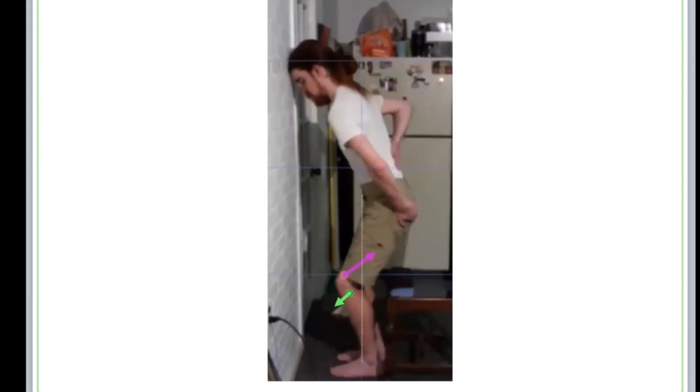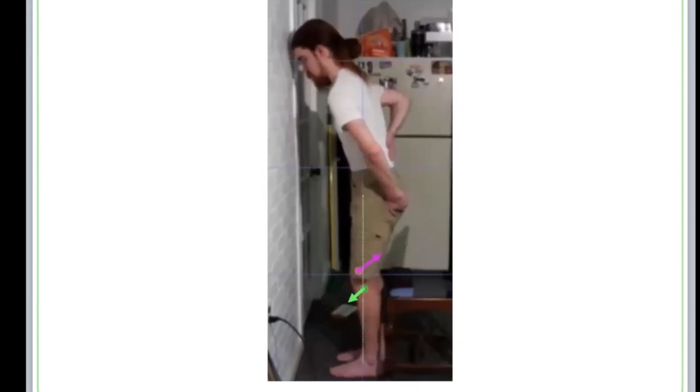It should continue to go back, but straight away there is a very marked decrease in the movement of the superior part of the knee going back, and a strong acceleration of the torso, middle torso, going back in space.